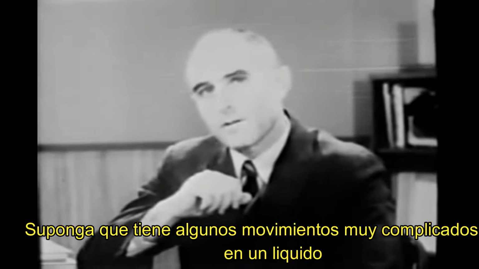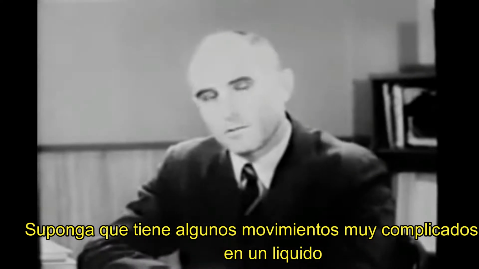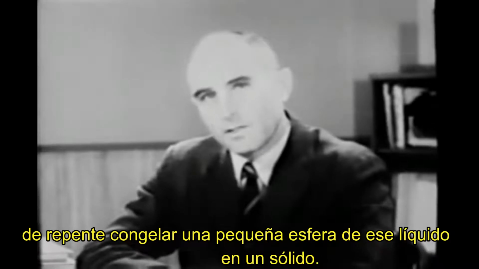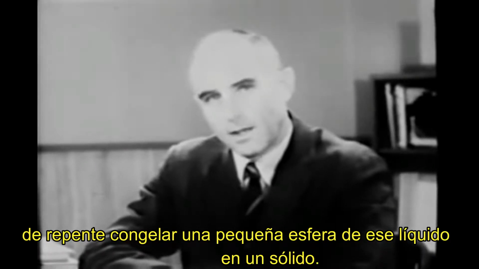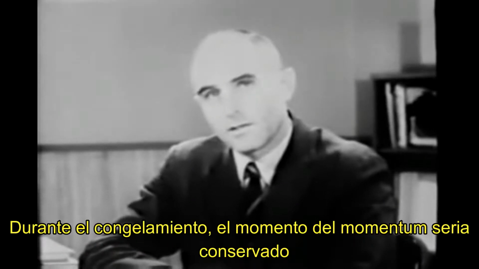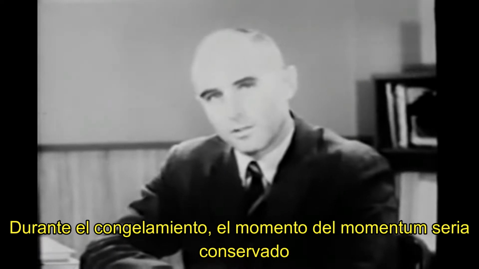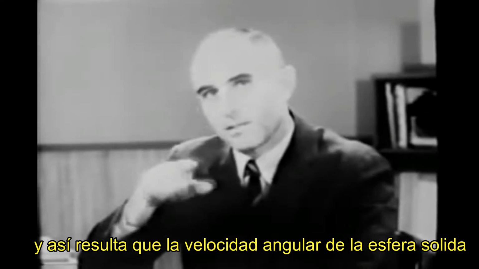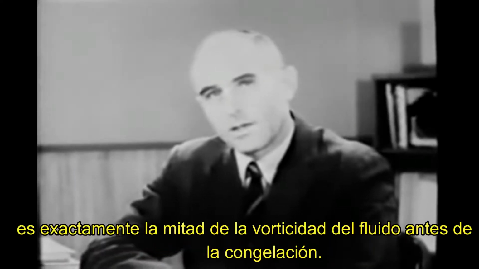Suppose that you had some very complicated motion in a liquid, and that it were possible, by magic, suddenly to freeze a small sphere of that liquid into a solid. During the freezing, the moment of momentum would be conserved. And so it turns out that the angular velocity of the solid sphere, just at the moment of its birth, is exactly half the vorticity of the fluid before freezing.